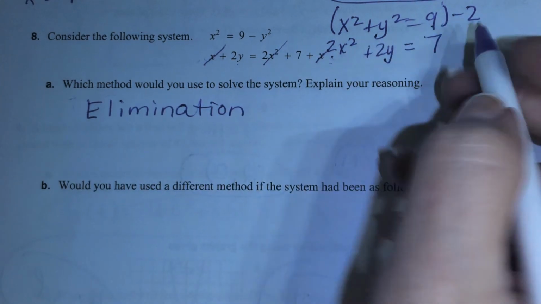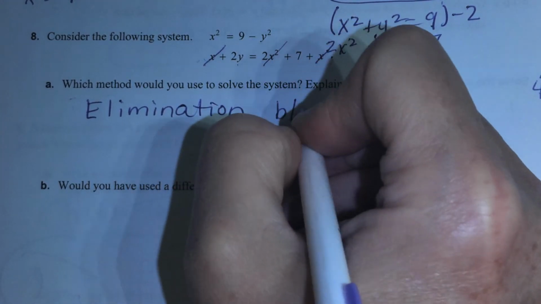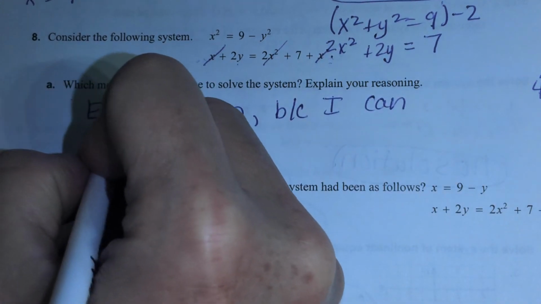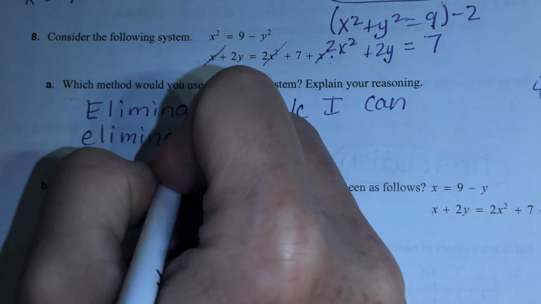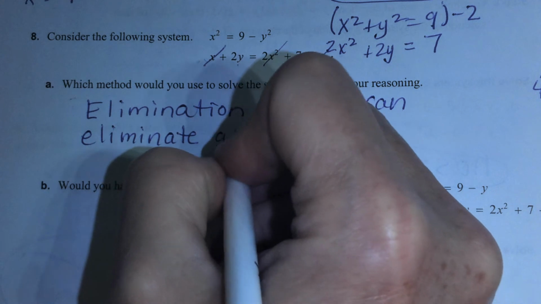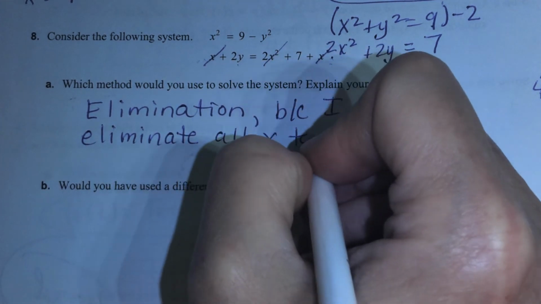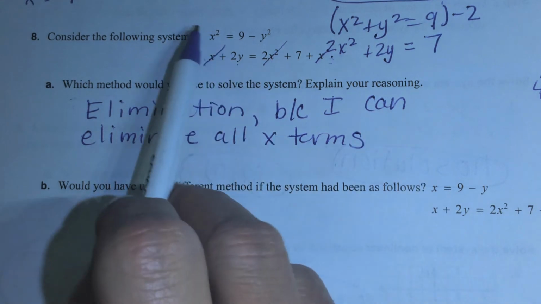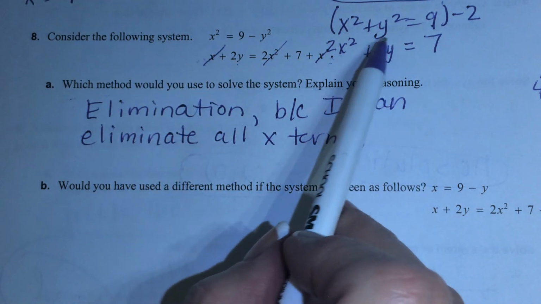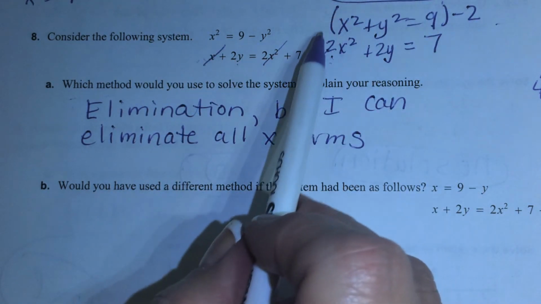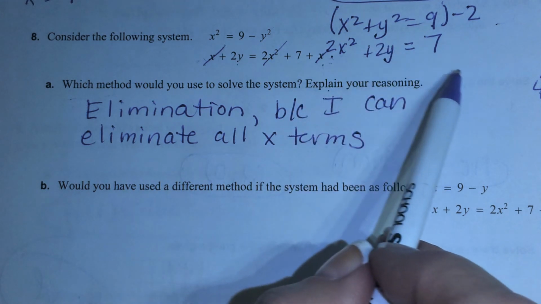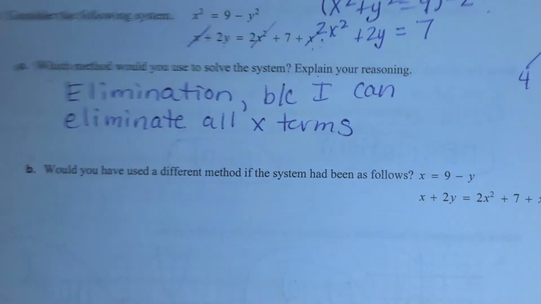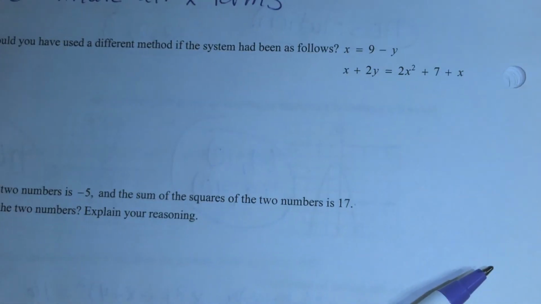And that's because I can eliminate all x terms. See, I already got rid of the x's at the very beginning, and now if I multiply this by negative 2, I can get rid of the x squared and just be left with y's. It doesn't say we have to do it, so we don't really have to do the rest of it.